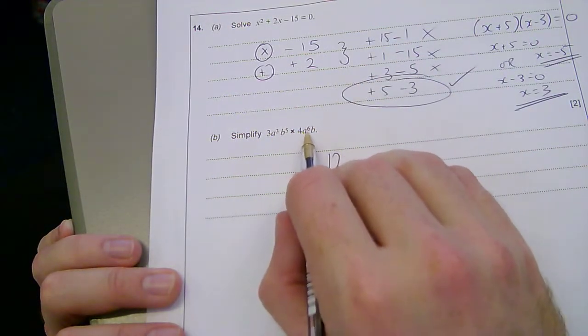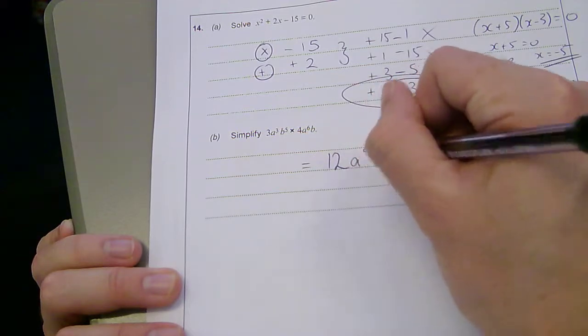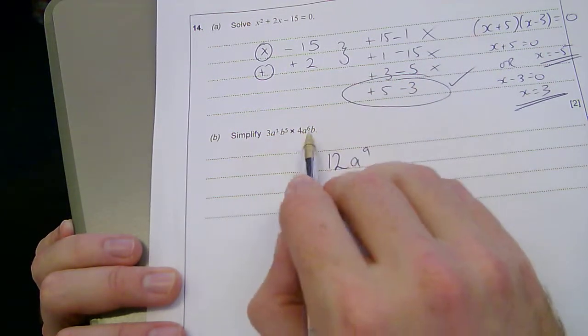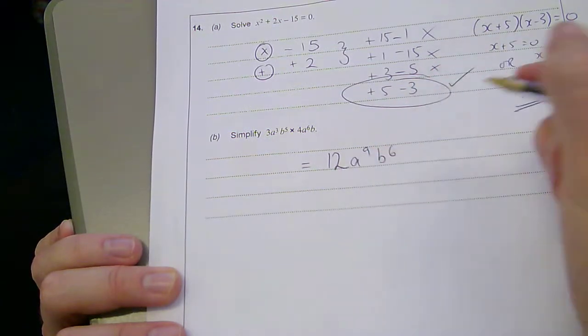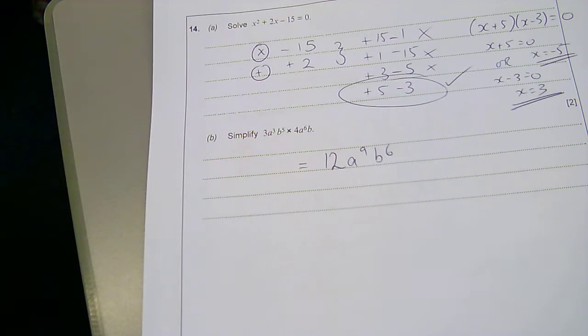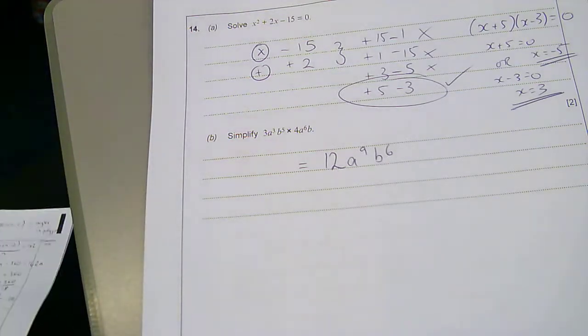A to the power 3 times a to the power 6 becomes a to the power of 9. B to the power 5 times b to the power of 1 is b to the power 6. Okay, so easy 2 marks there if you're getting those. Why did I put a comma? When things are timesing, you just stick them together. Okay?